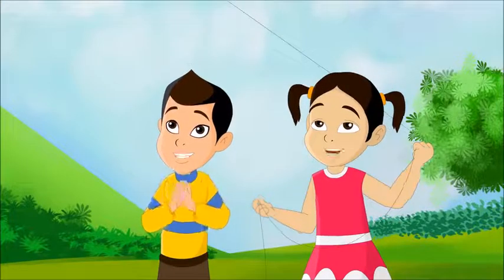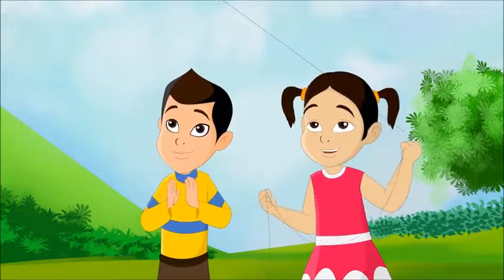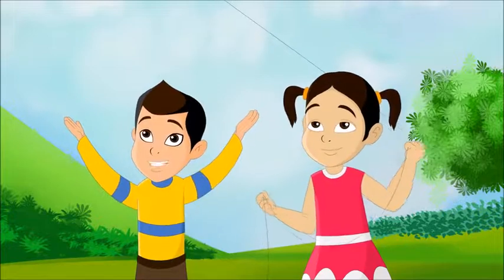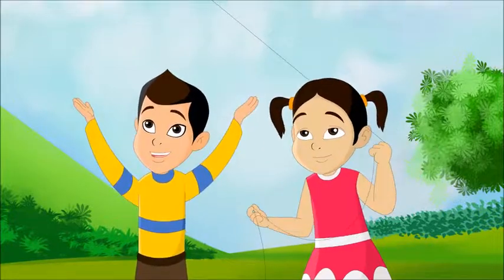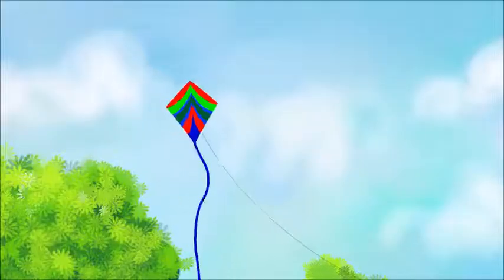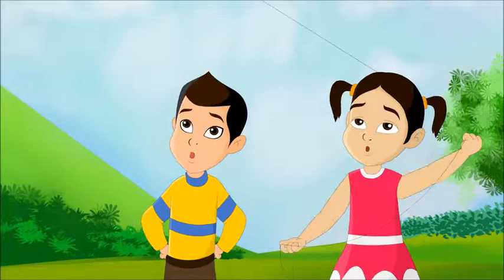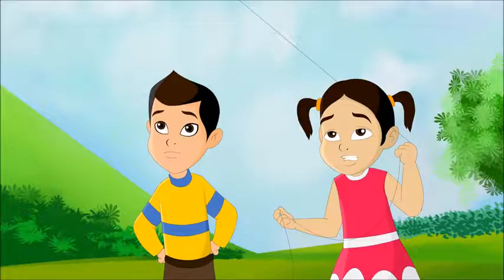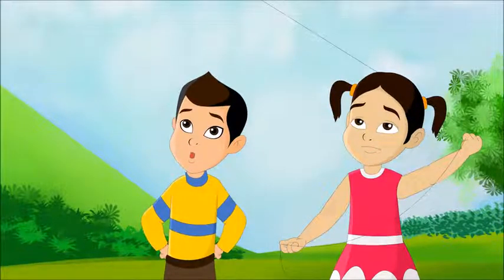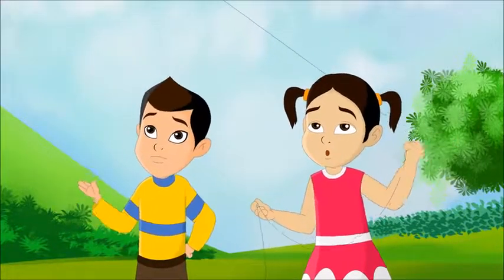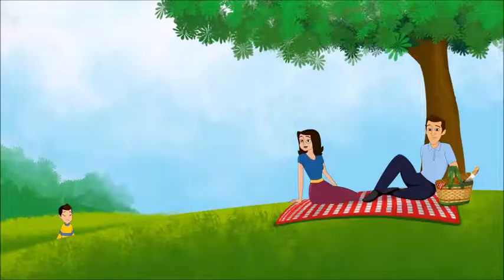Look, Abhi, the kite is flying like a bird in the sky. Yes, Ayana, fly it higher, higher. Oh no, it's stuck in a tree. It's not coming out. Father can help us. Let's call Father.